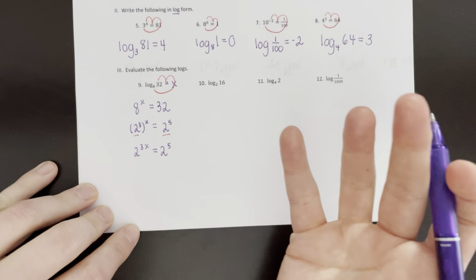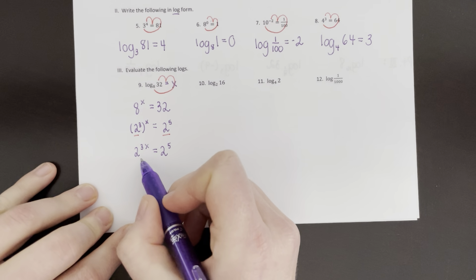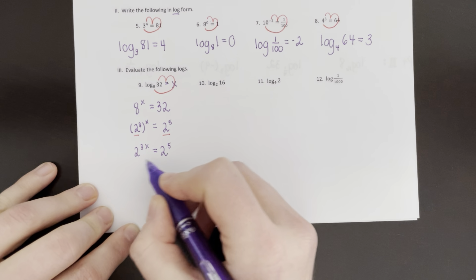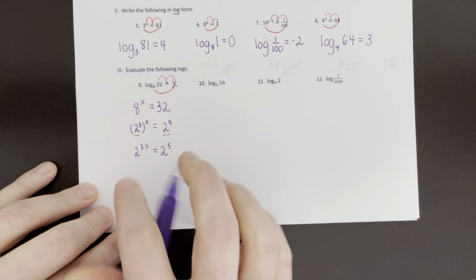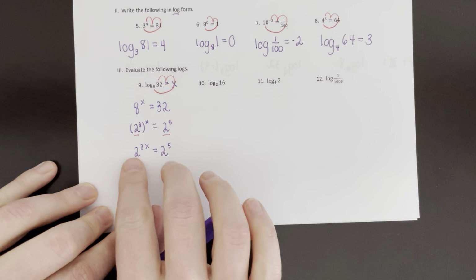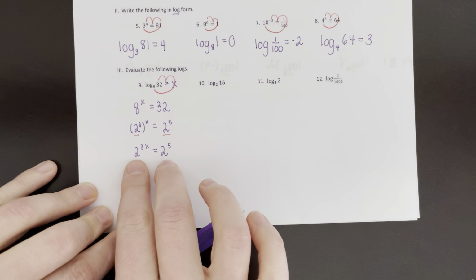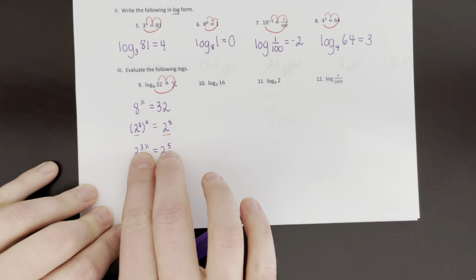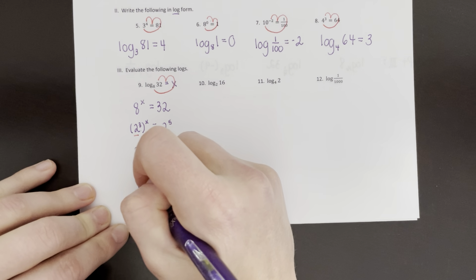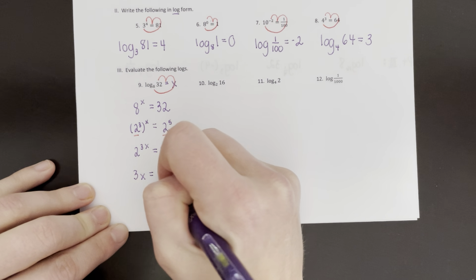Okay, it's not going to make sense. What I am doing is saying that since my bases are equivalent now, the only way that these expressions on either side could be equivalent is if the exponents equal each other. So then I just go straight down into saying 3x equals 5.